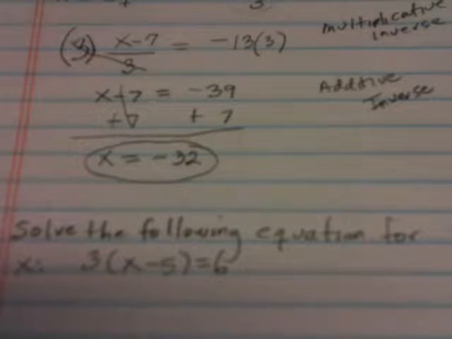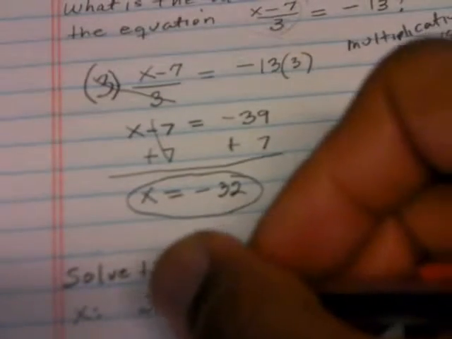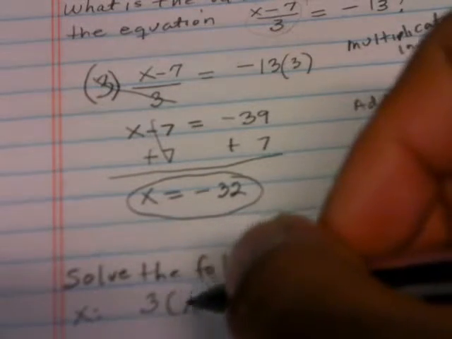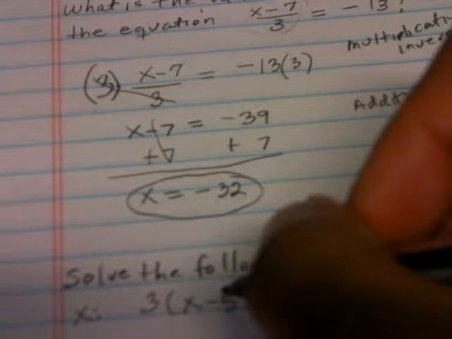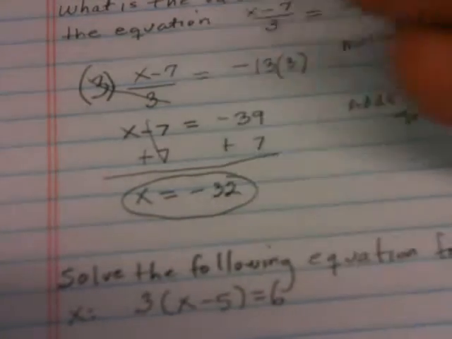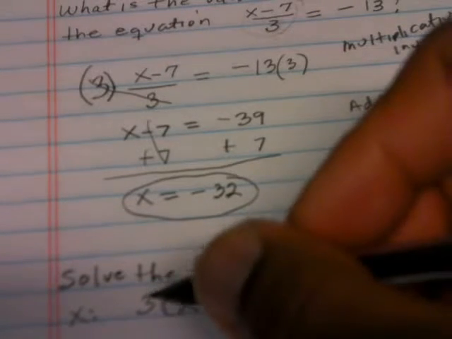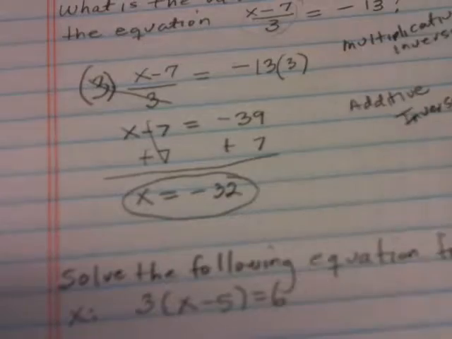You can solve the equation, or what you can do is use the multiplicative inverse. Some students go ahead and multiply 3 times x and 3 times negative 5, and you'll get 3x minus 15 if you do the distributive property.